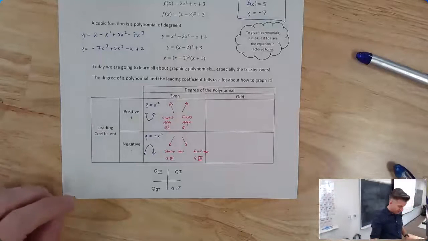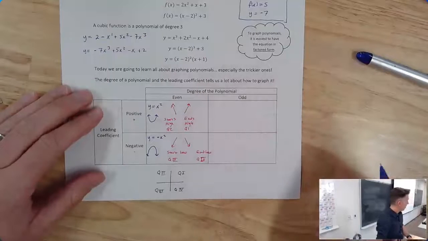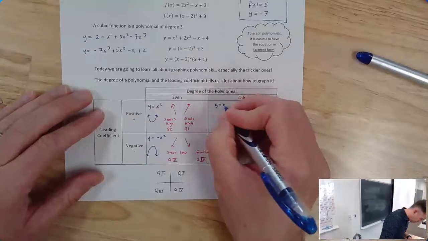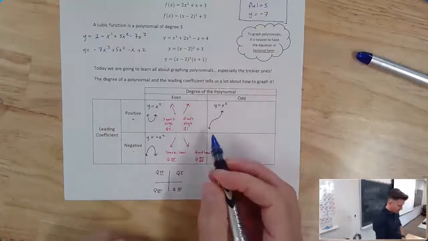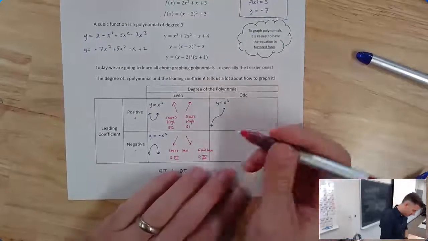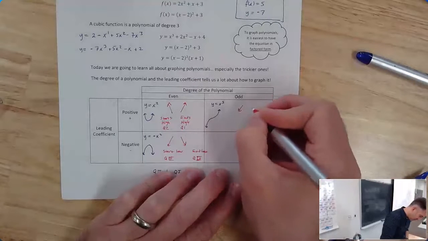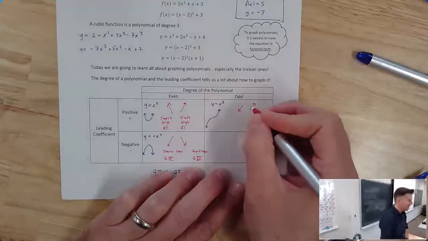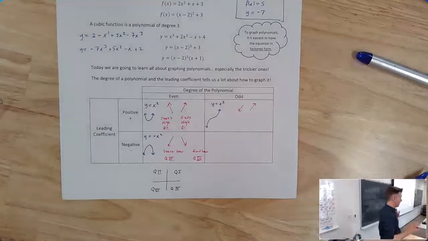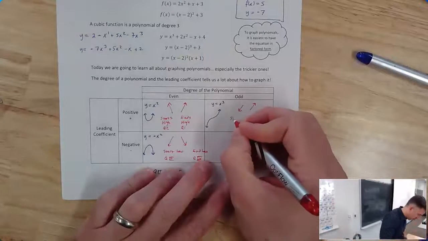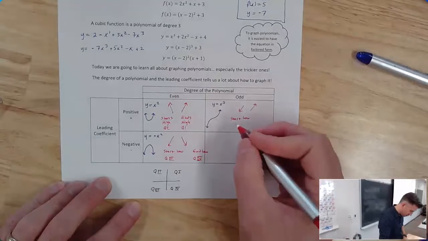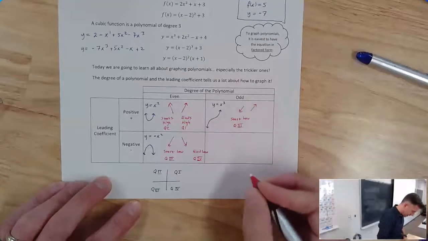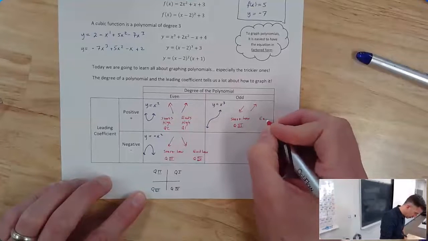For odd polynomials, I'm going to think of my least favorite polynomial to draw, y equals x cubed, which I know looks kind of like this. So I'm starting low and ending high, down on the left, up on the right. Again, if I was a student, I would just draw little arrows like that and not write all the other stuff, but some people like the other stuff. This one starts low in quadrant 3, and we end high on the right, in quadrant 1.